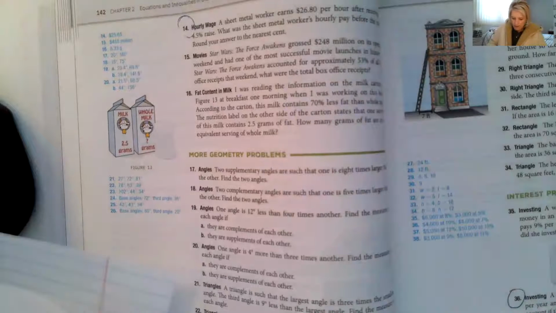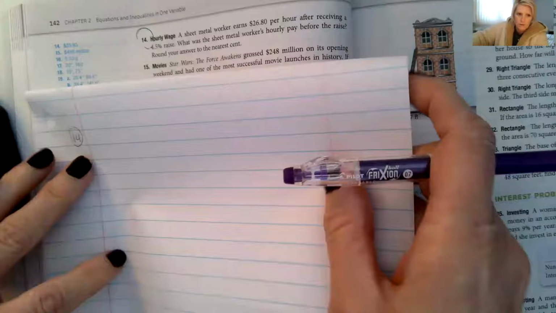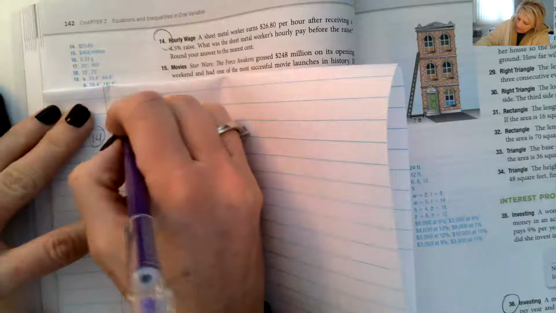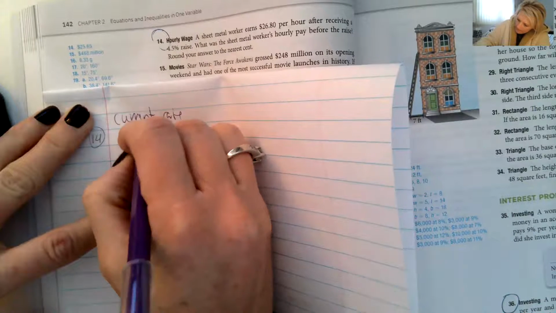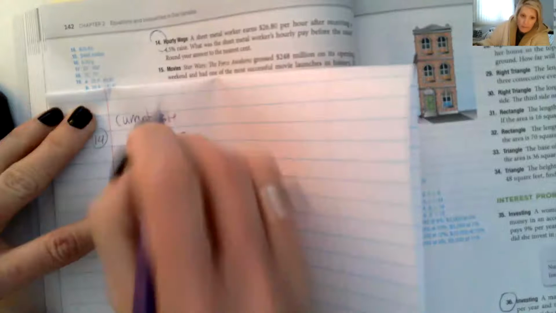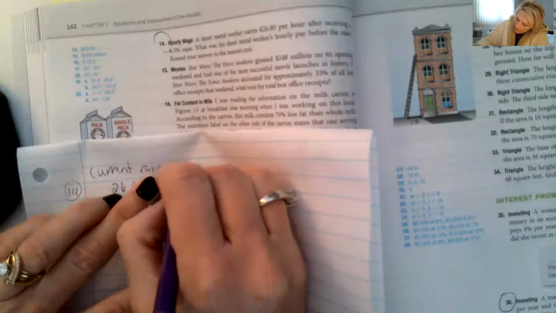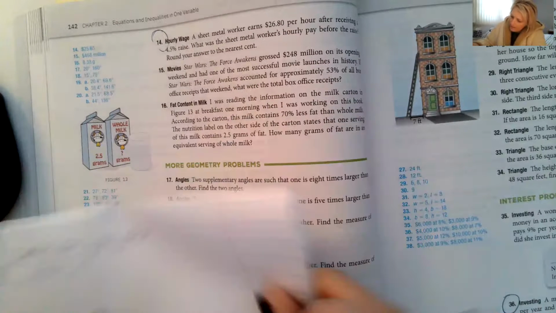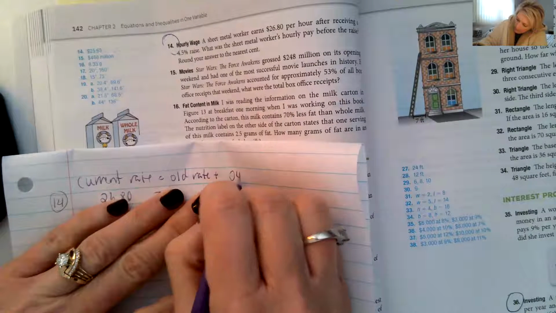So let's write down some things that we know here. So we know that his current rate is $26.80, and that is equal to, they said, his old rate plus a 4.5% raise, so plus an addition of 0.045.